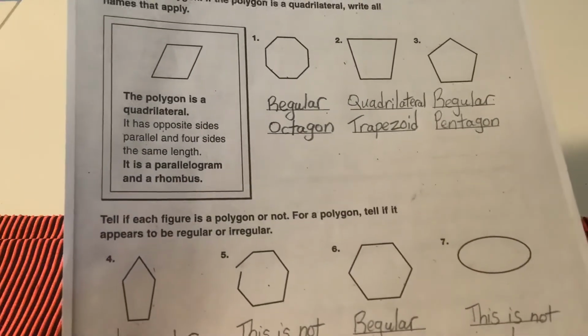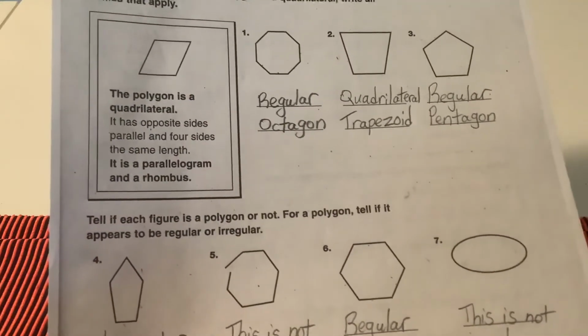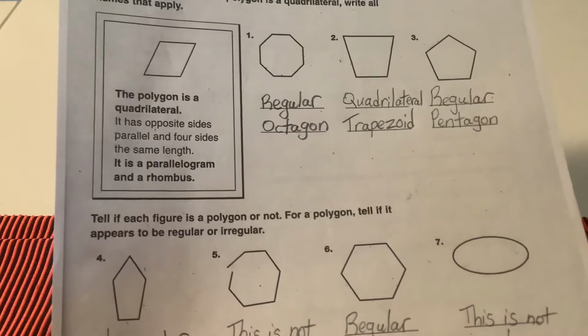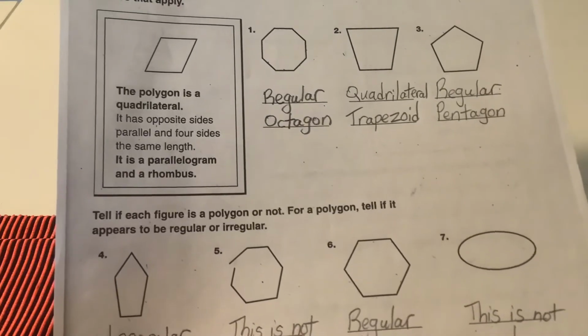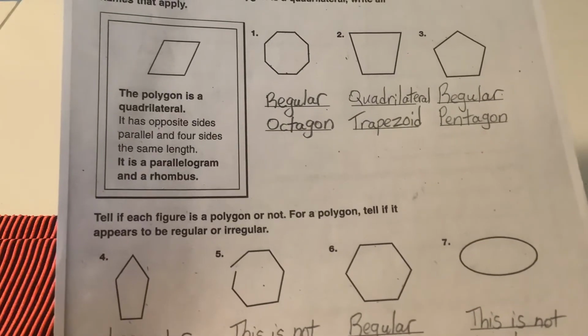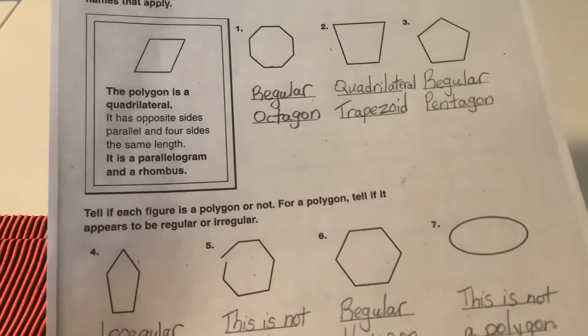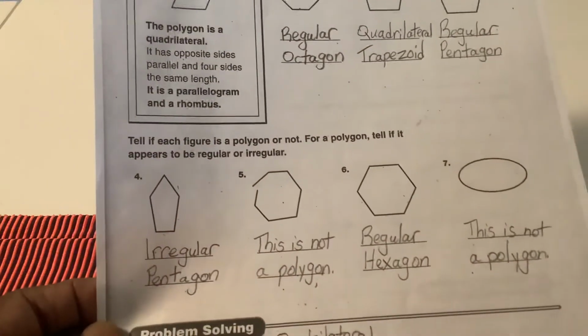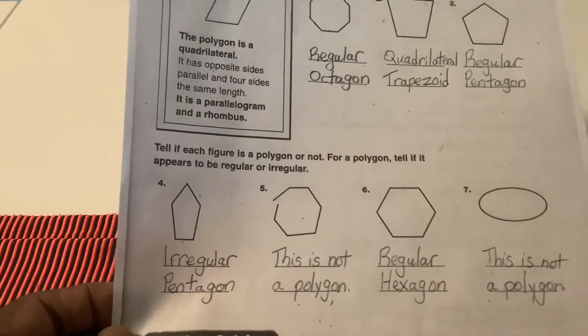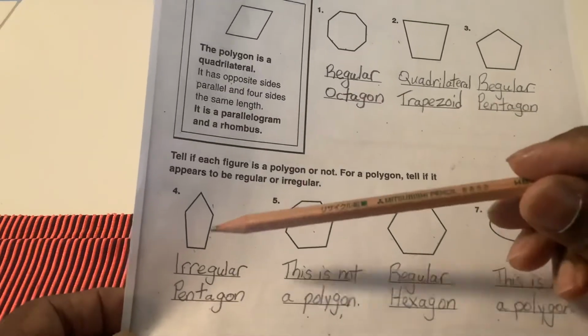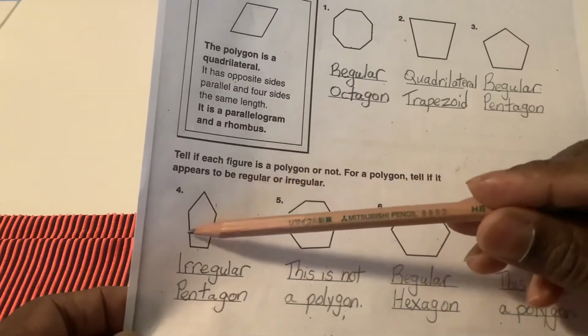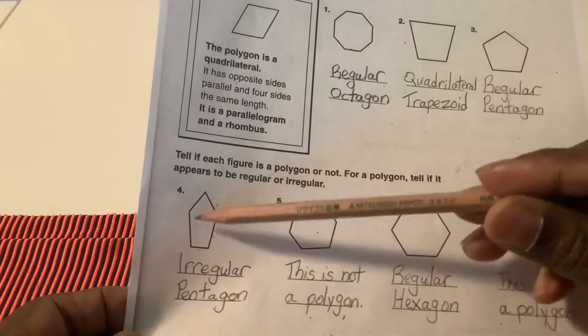For the second part, we had to talk about whether each figure is a polygon or not. If it is a polygon, we have to tell if it is regular or irregular. For number 4, we have an irregular pentagon. It's 5 sides, but not all of the sides and angles are the same.